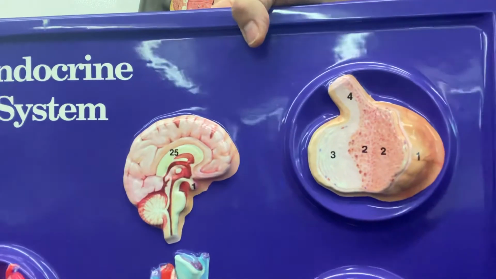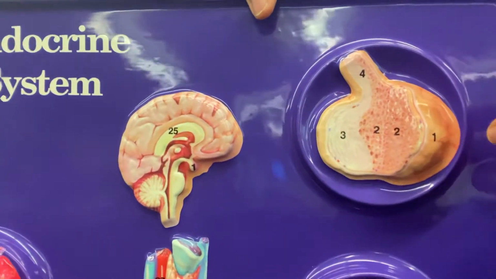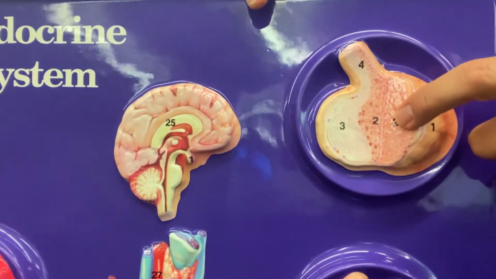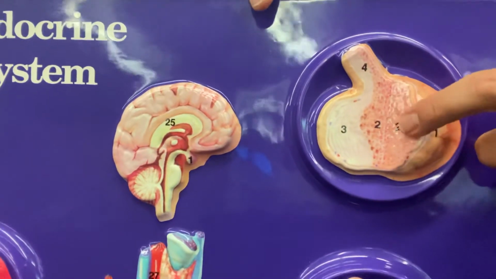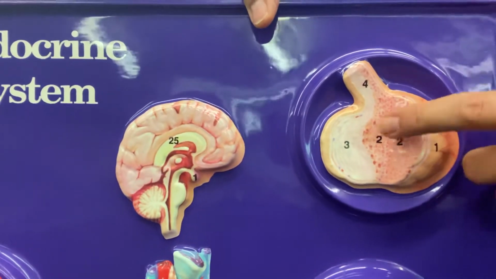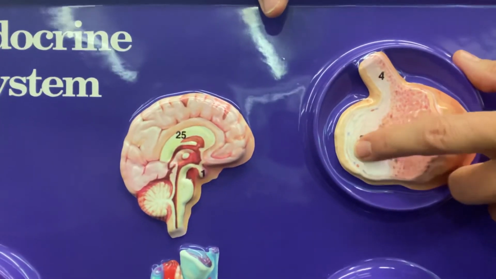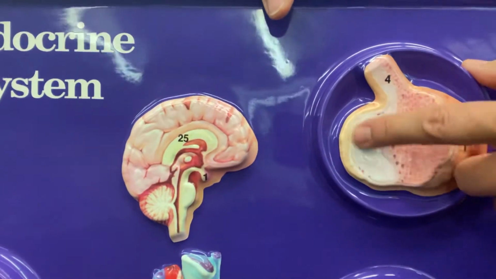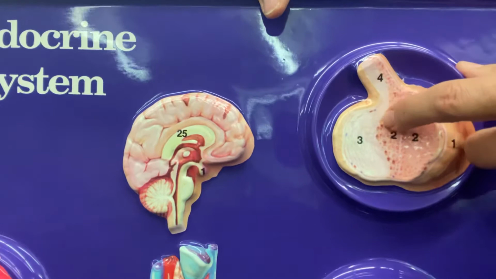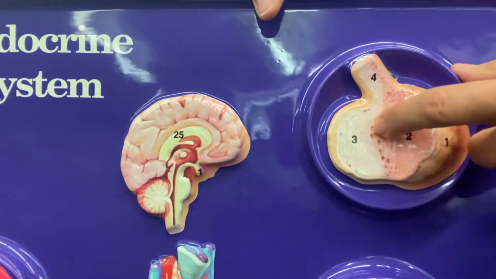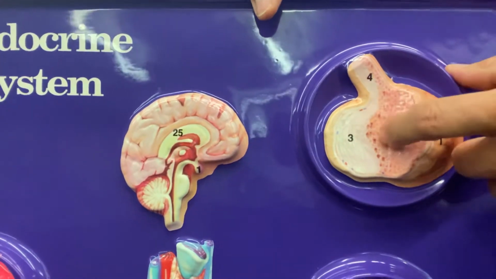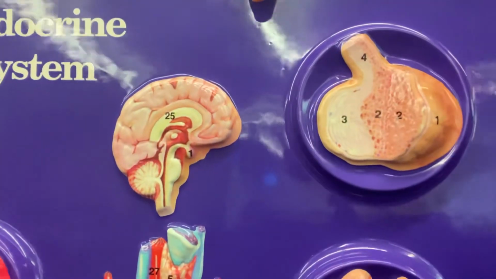Now, when we cut it open and look microscopically, we can see specific areas. The specific area here is your pars distalis. So it's darker, think dark distalis, pars distalis. This lighter area over here, this specific area, is called your pars nervosa. And then right where the dark and the light meet, this specific area is going to be your pars intermedia, because intermediate means between two things.